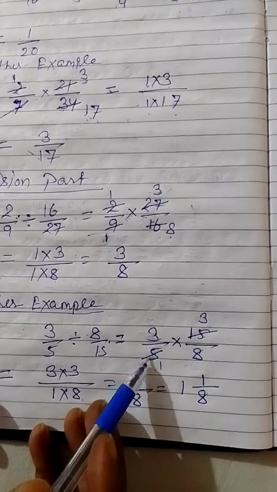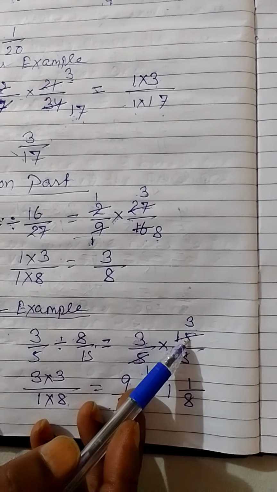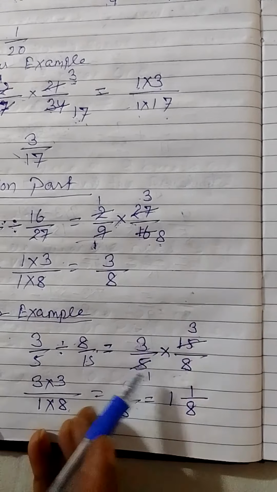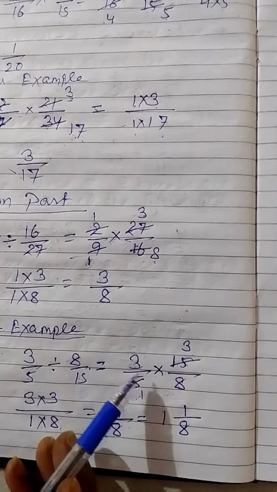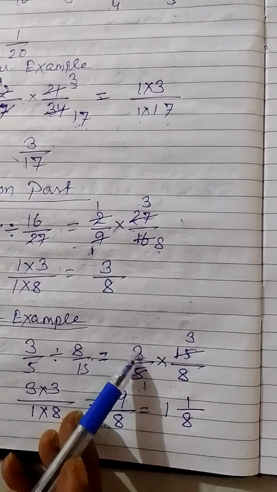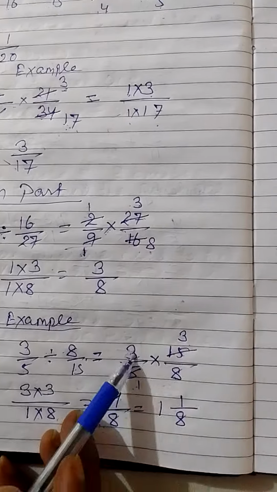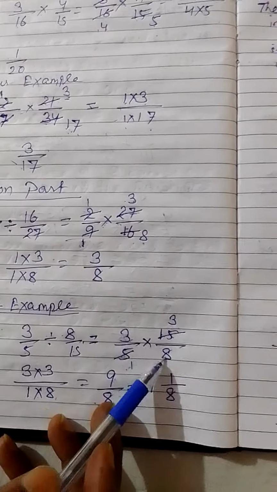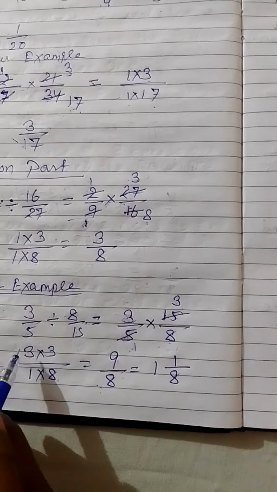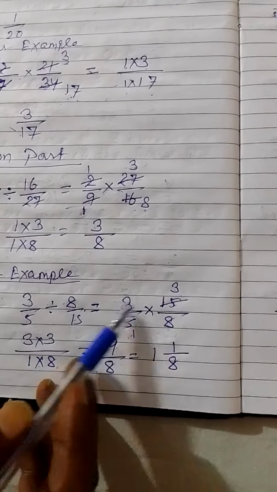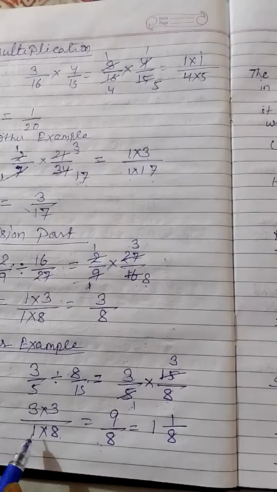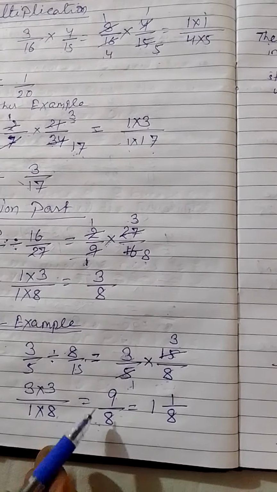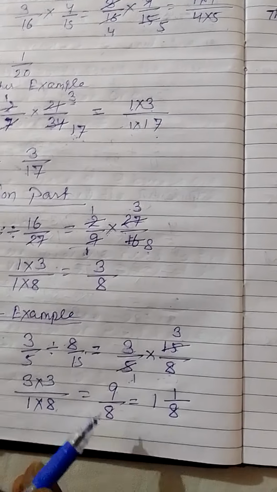Again what we do? 5 can cancel 15 by 3. So we write here 1 and we write here 3. And we see that 3 cannot cancel 8, because 3 is not a factor of 8. So 3 and 8 will remain there. What do we see here? 3 times 3 on the numerator side, and on the denominator side 1 times 8. So the answer is 9 by 8.